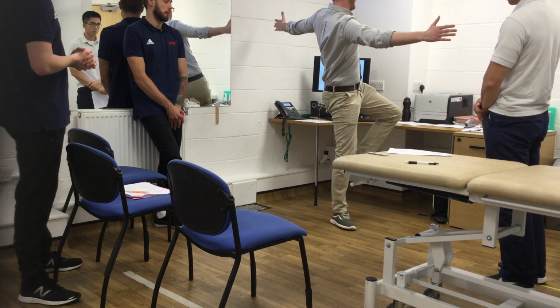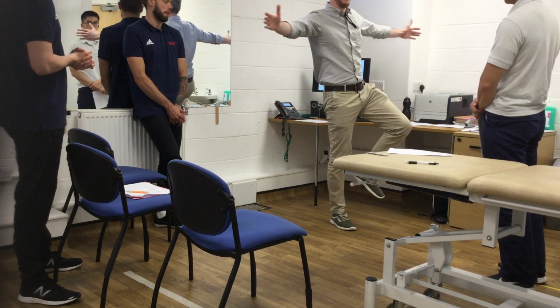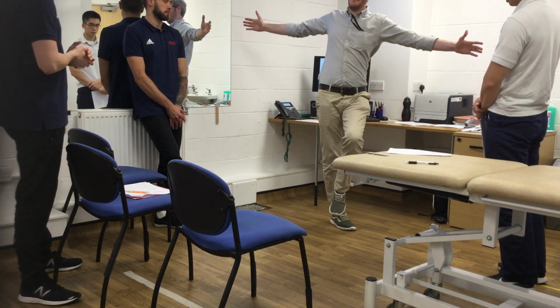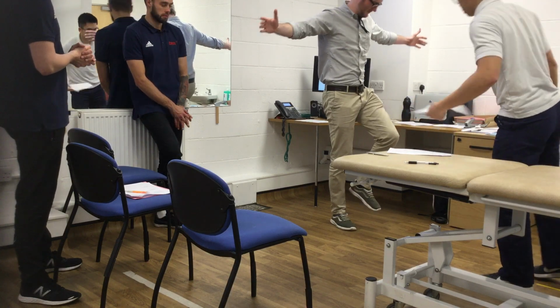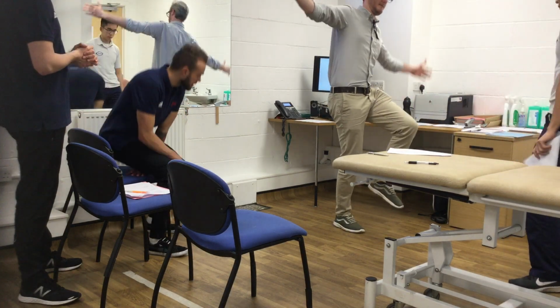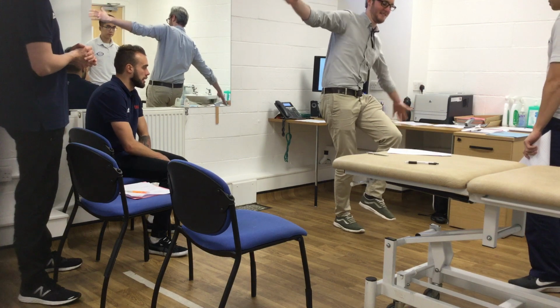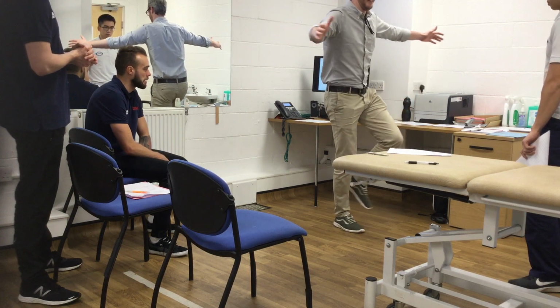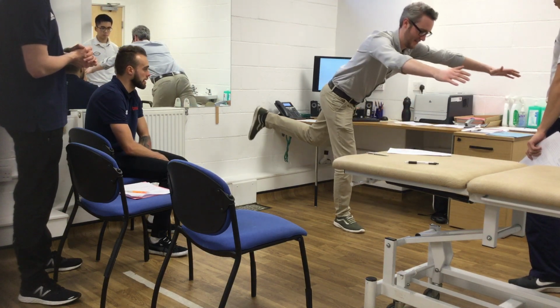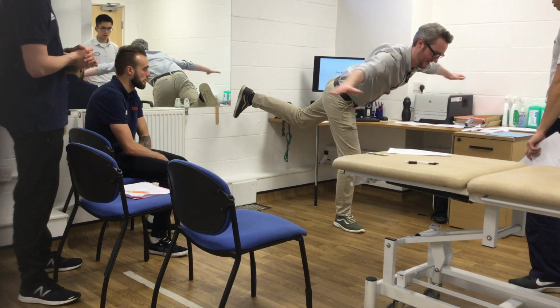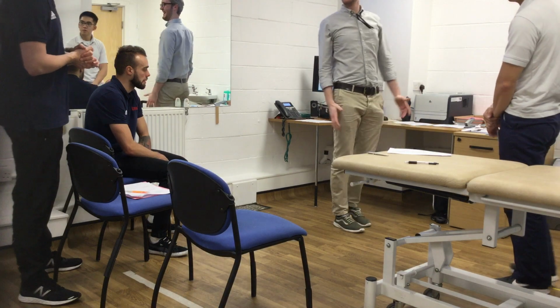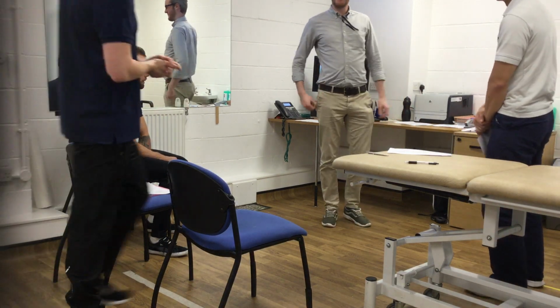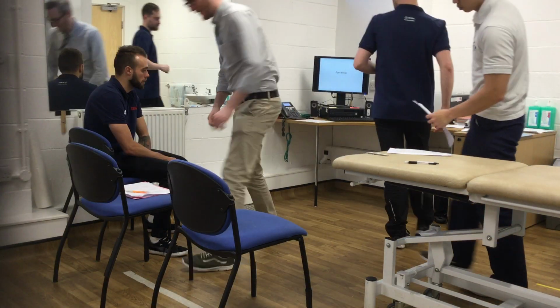Good. And you can see that side flexion coming in again, compensating. Right, and then go forward. Nicely done. Good. Great. Good observation there. That's good. Well done. You can both sit back down.